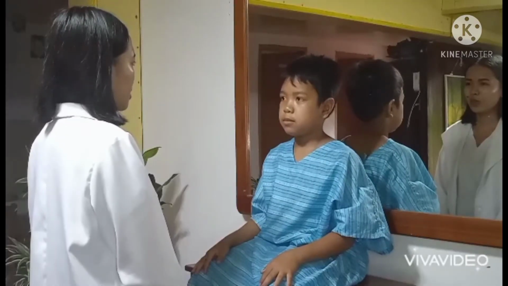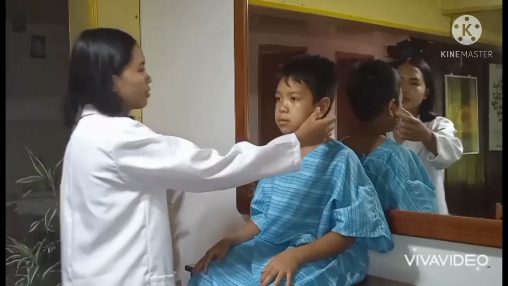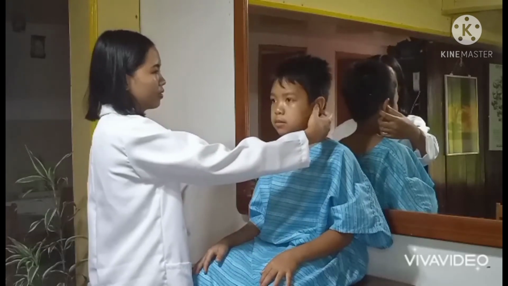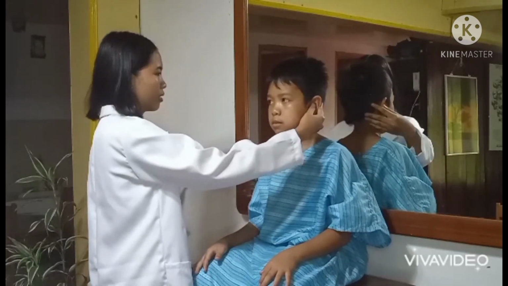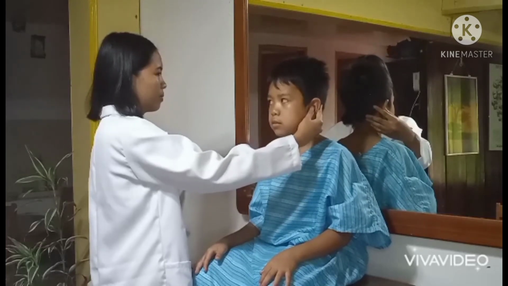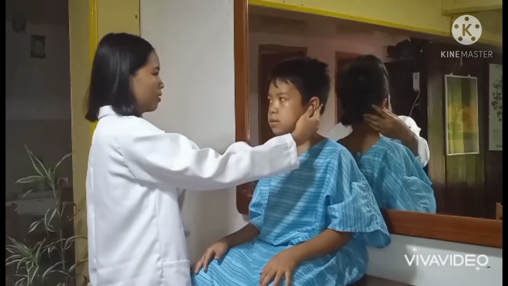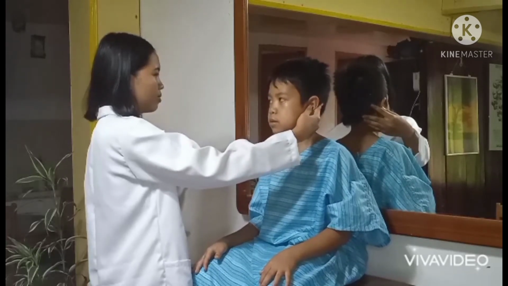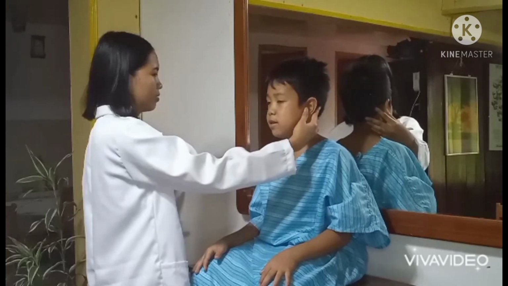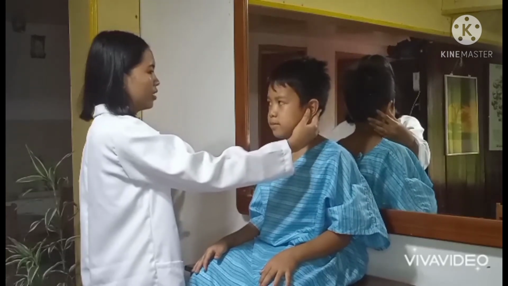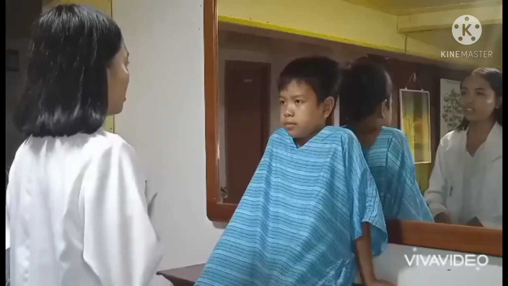Next, we'll assess the patient's hearing by performing the voice, the Weber, and the Rinne tests. For the voice test, gently occlude one of the patient's ears with our finger, then test the other ear as we stand 1 to 2 feet away from him and gently wiggle our fingers in his ear as we whisper a 2-syllable word. He should be able to repeat those words.